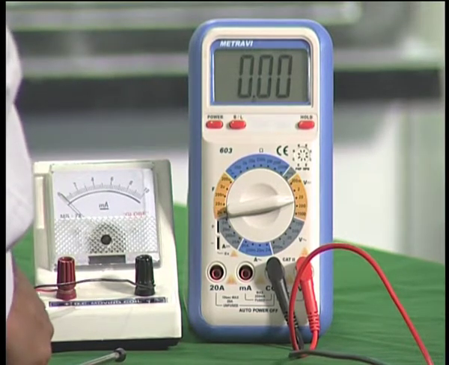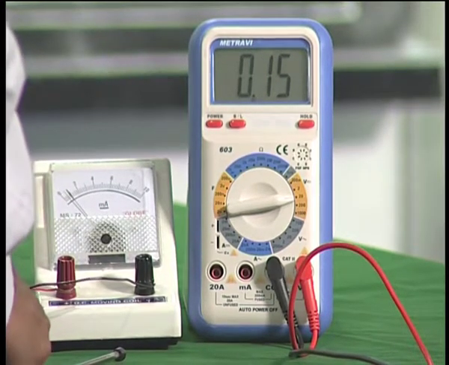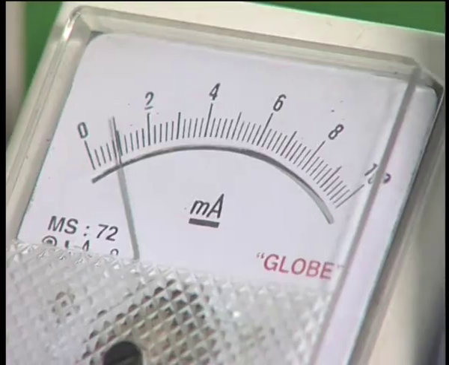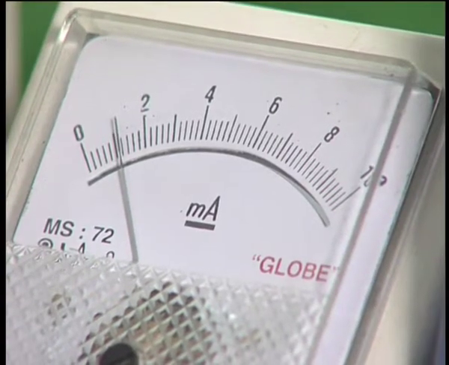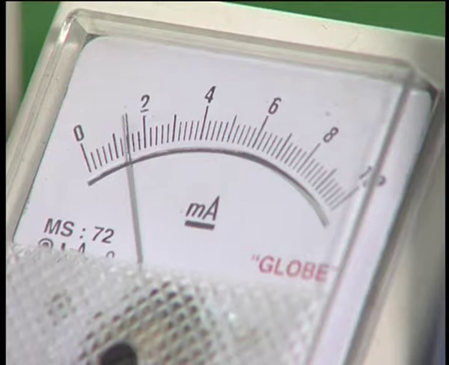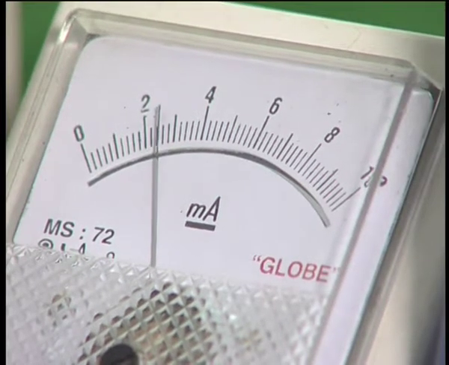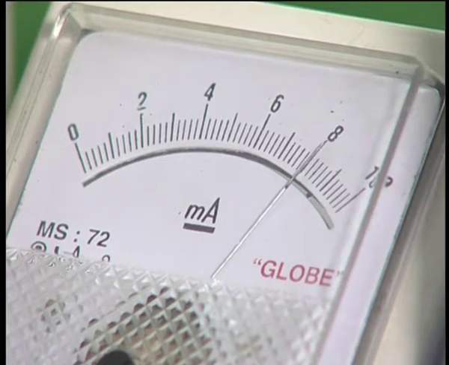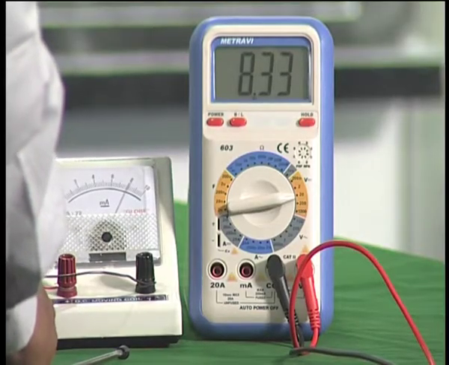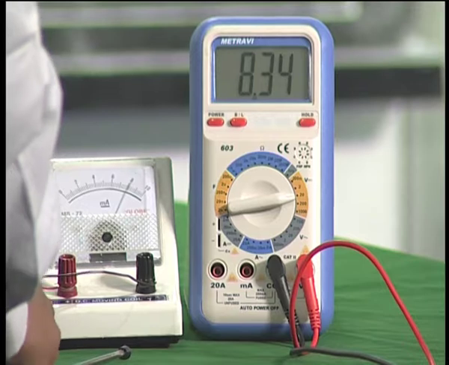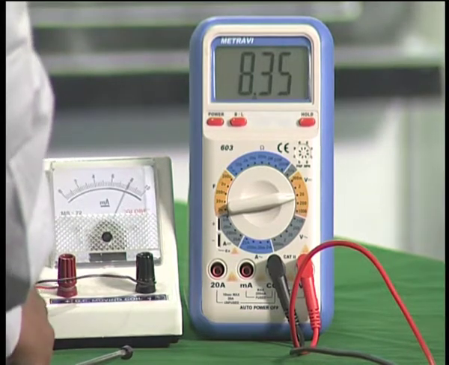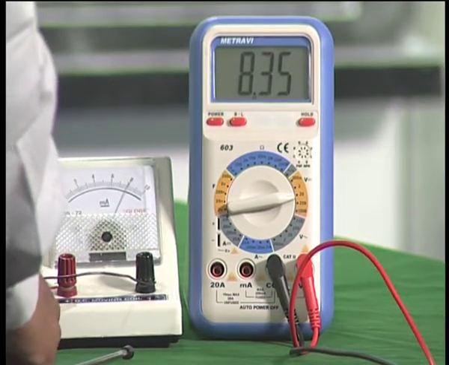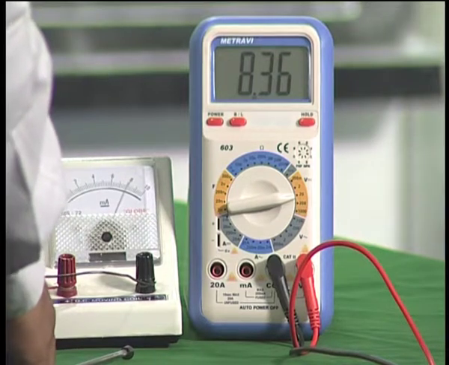If you see the meters, as I increase, you see the current also is increasing slowly. You can see the current increasing. I keep on increasing the voltage. It is about 4 milliamperes, now 8, almost I have come to 8 milliamperes. I still increase the voltage, but nothing happens. So, the current is constant at 8 milliamperes.